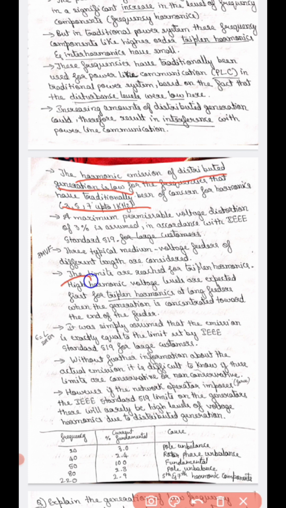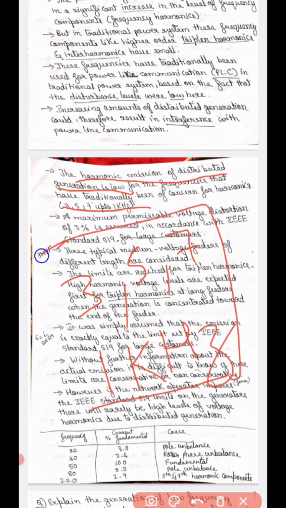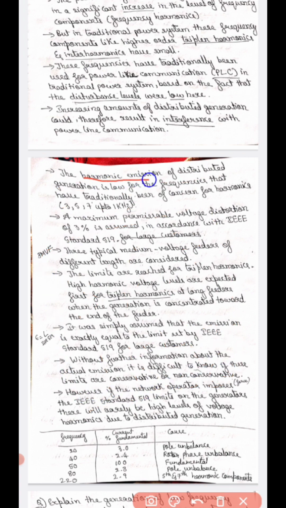Low for the 3, 5, 7 up to 1 kHz frequencies. For these frequencies the emission is low, that is what they are saying. The harmonic emission of distributed generation is low for the frequencies that have traditionally been of concern for harmonics, that is 3, 5, 7 up to 1 kilohertz.